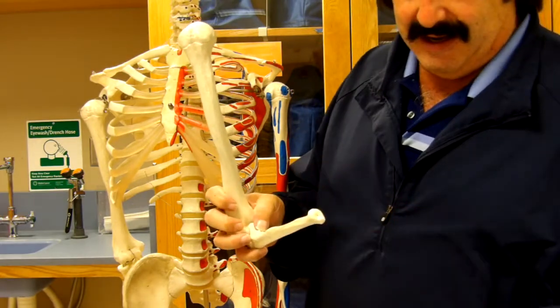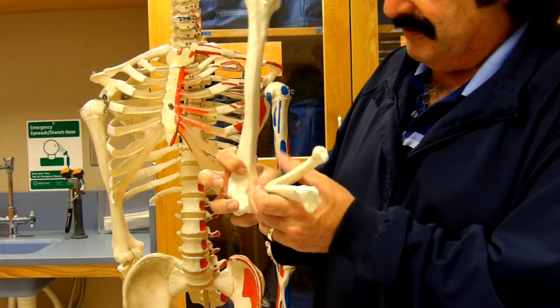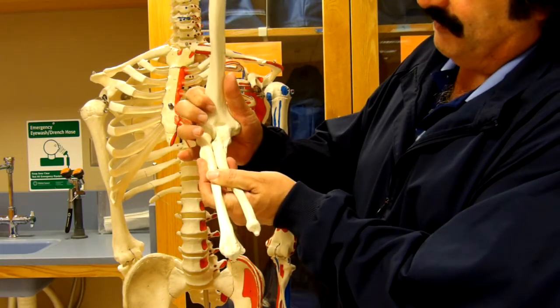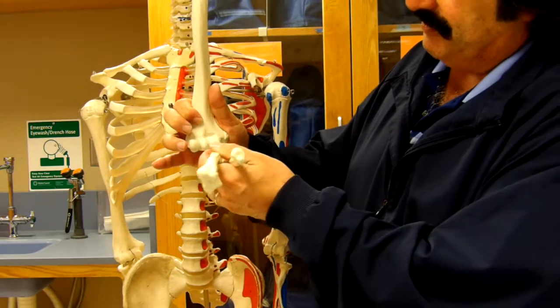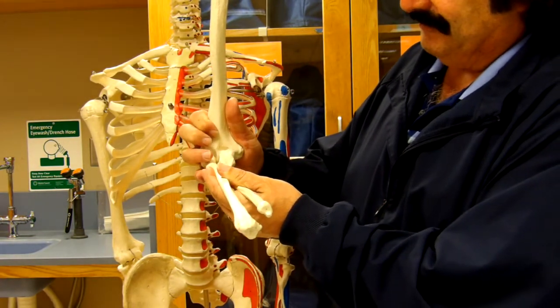And the head of the radius goes right with the capitulum of the humerus. So you have the capitulum and you have the trochlea. All right?